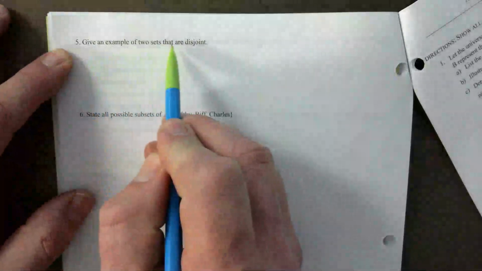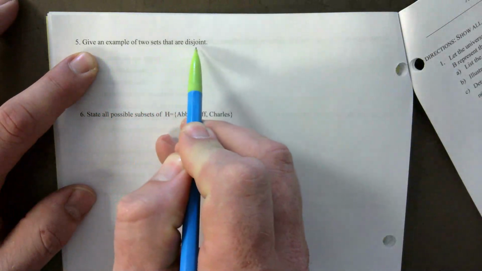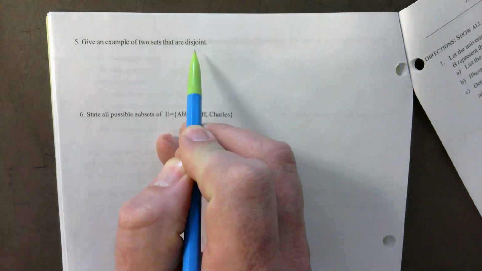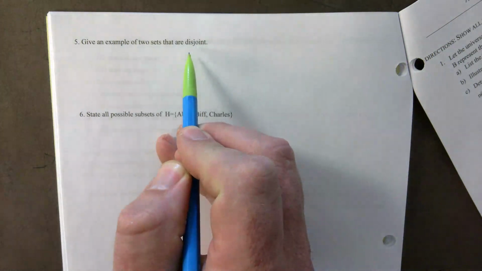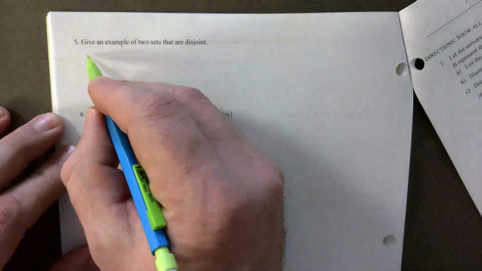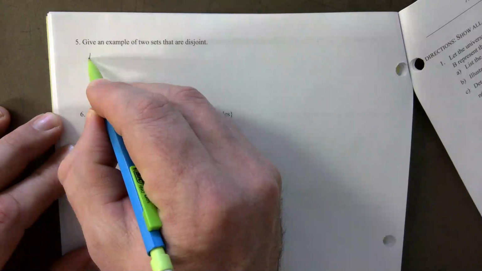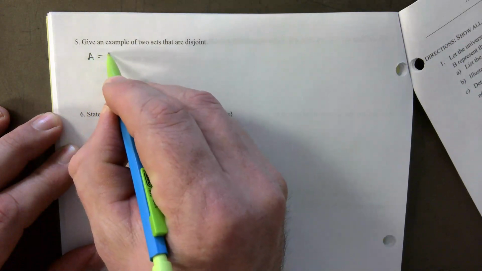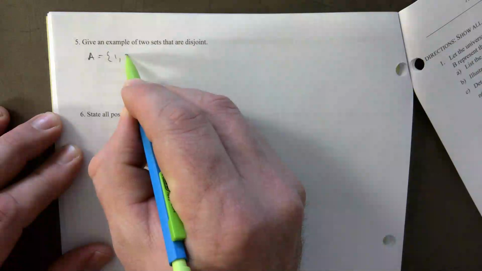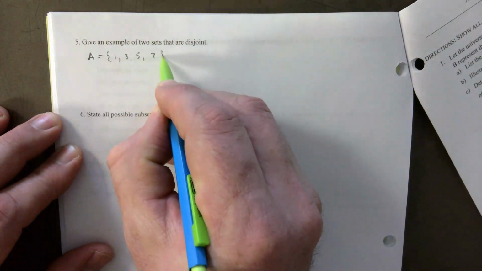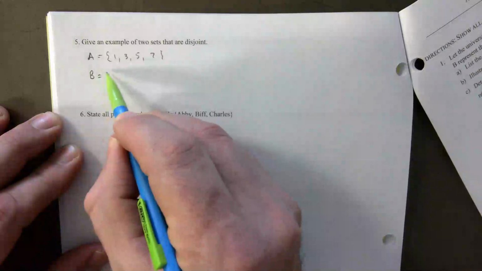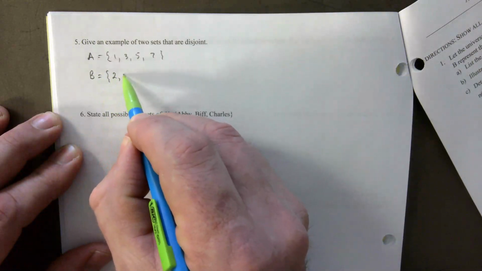I've done this one before. Give an example of two sets that are disjoint. You get to do whatever you want there. You can give me a Venn diagram or something like that. You can say, let A be all the odd numbers, right? You can go 1, 3, 5, 7, and let B be all the even numbers.